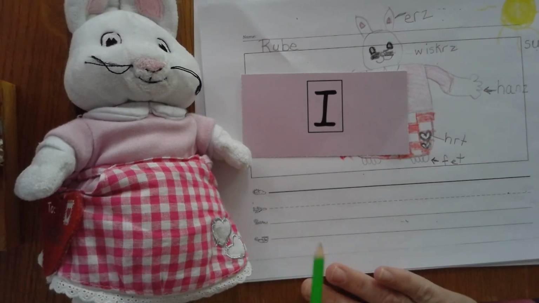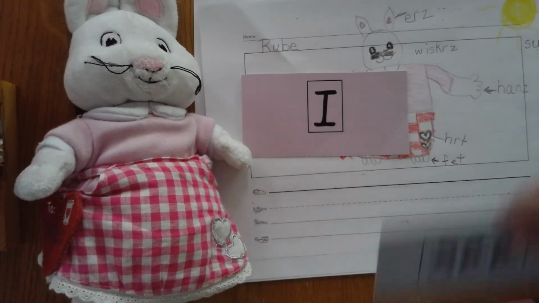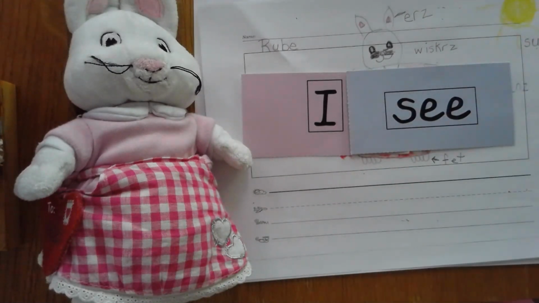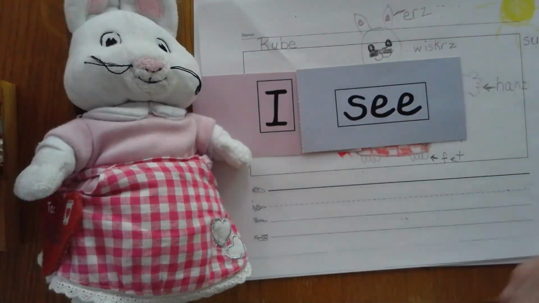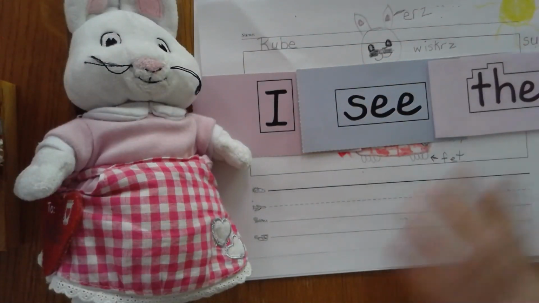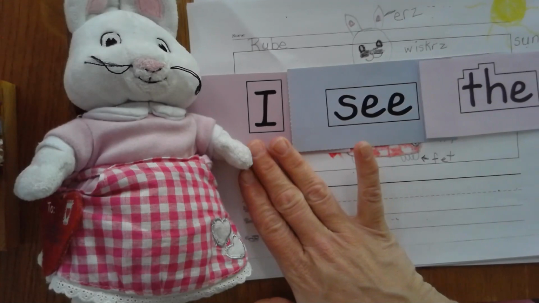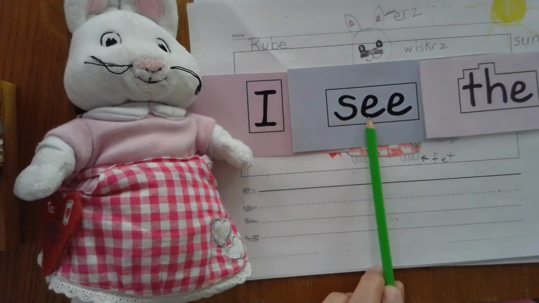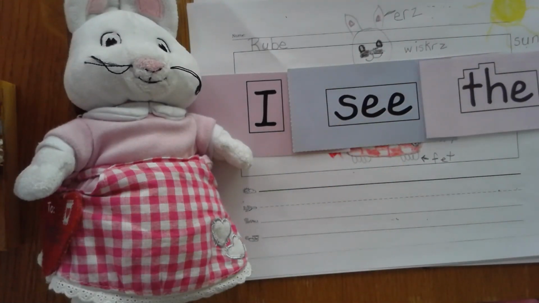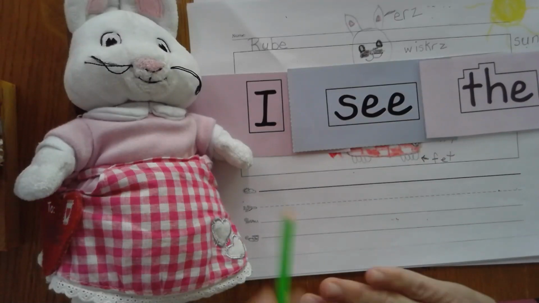So I'm going to start my sentence. I see. I'm using my sight word cards that I have. I see the rabbit. Rabbit. So I'm going to have to stretch out rabbit. It's not one of our sight words. We haven't learned that. But these other words, you should have them in your classroom, and you should be able to have them maybe on a paper in your desk that you can use to help you to write them.